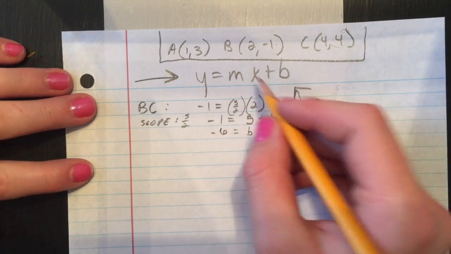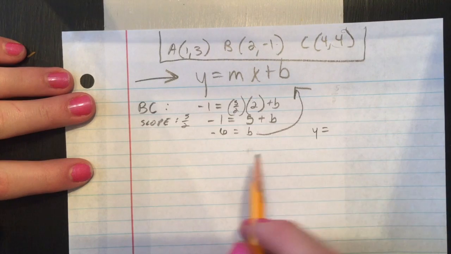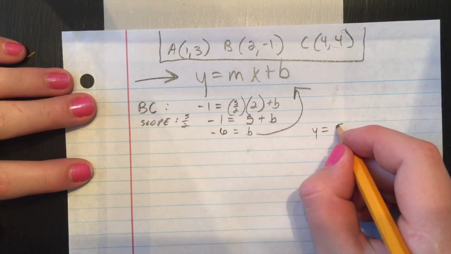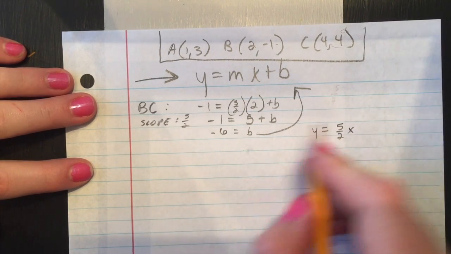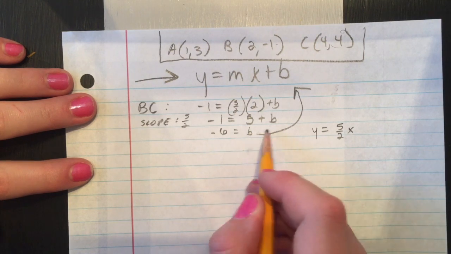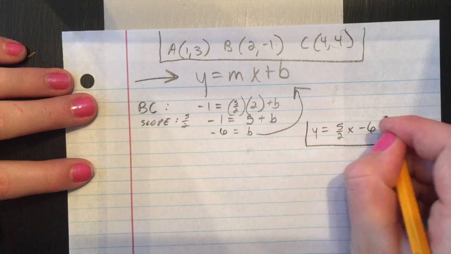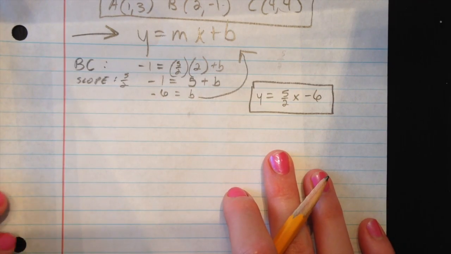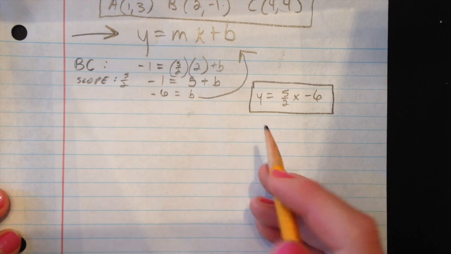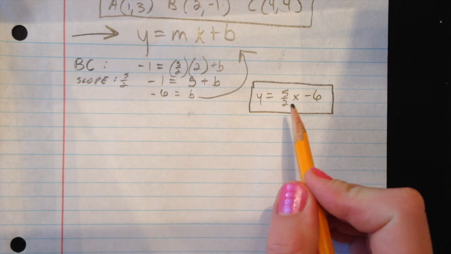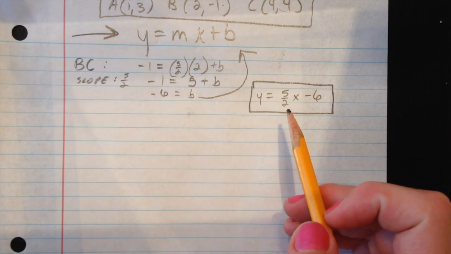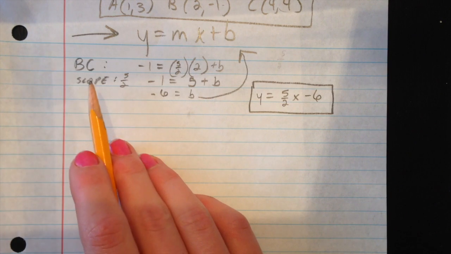So now we need to put this back in here. Let's keep y equals, what was our slope, m? 5 over 2, so 5 over 2x, and then plus b, which is actually negative, so -6. That is our equation. So we have our equation, y equals 5 over 2x minus 6, and this is for the line BC.